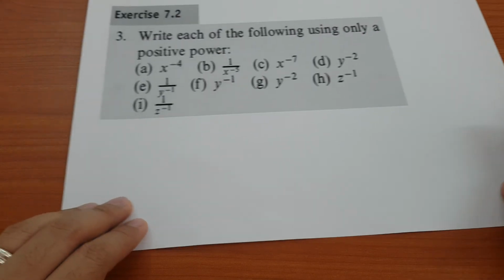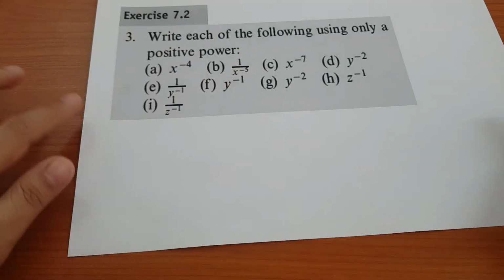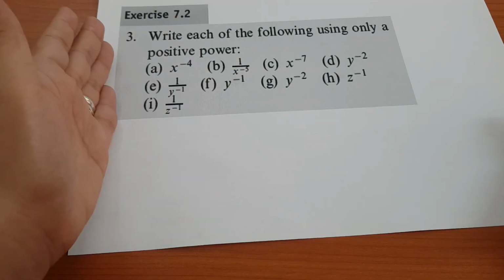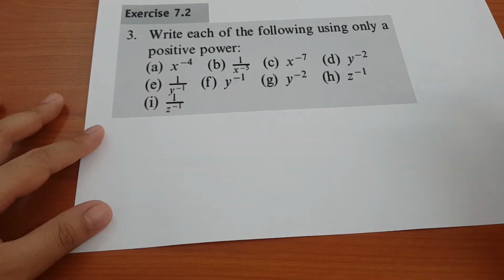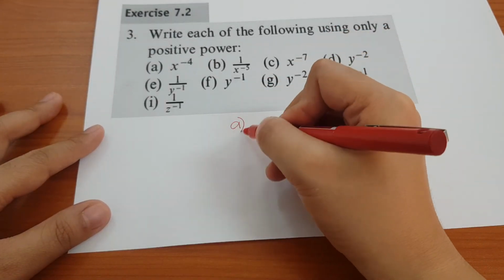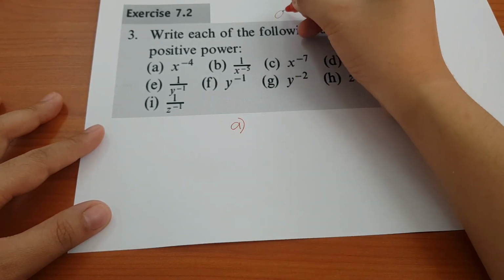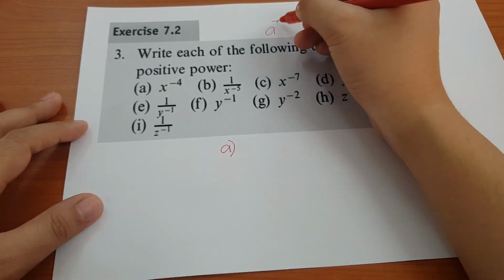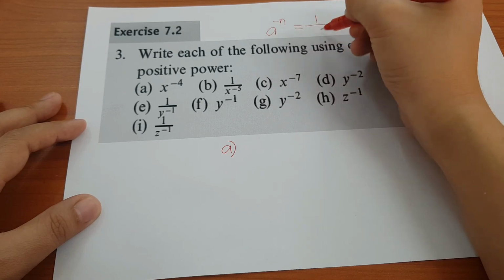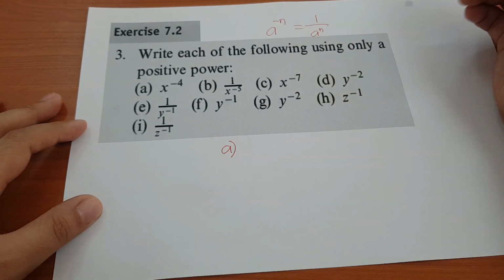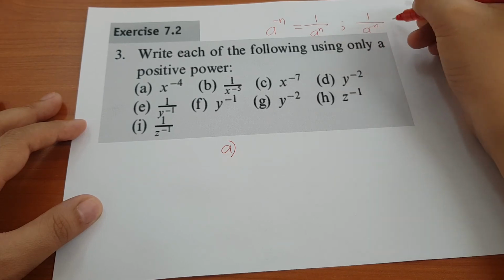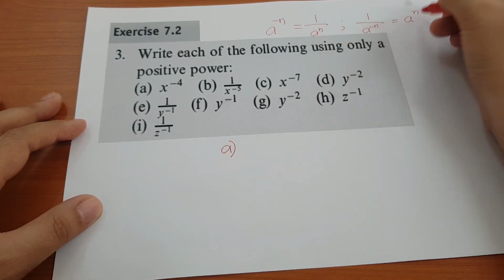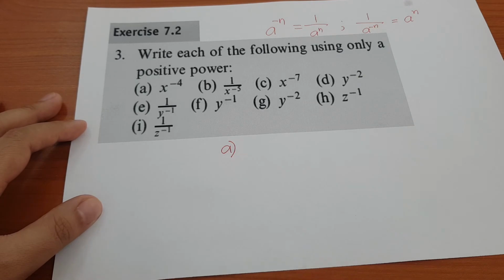So we have to rewrite this to make these powers from negative into a positive power. So for letter A, the rule is if the power is negative, you will bring it down to make it positive. Or if it is down, how to make it positive? Bring it up.